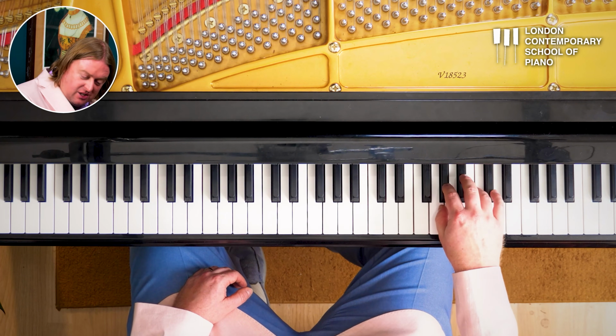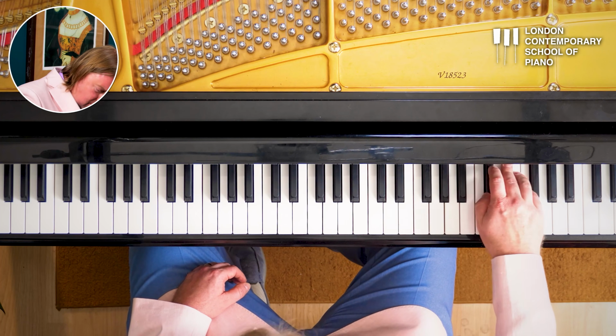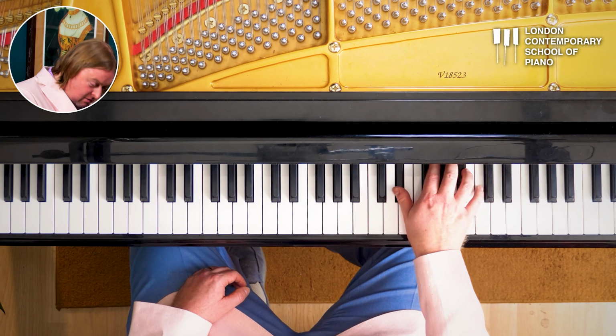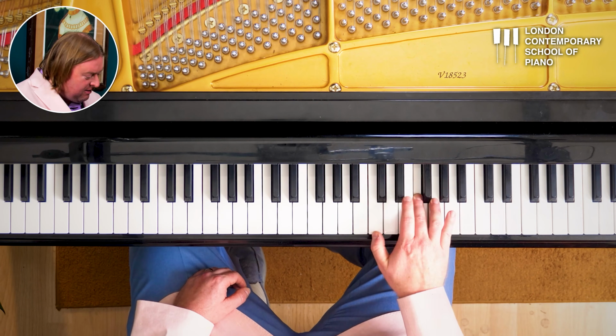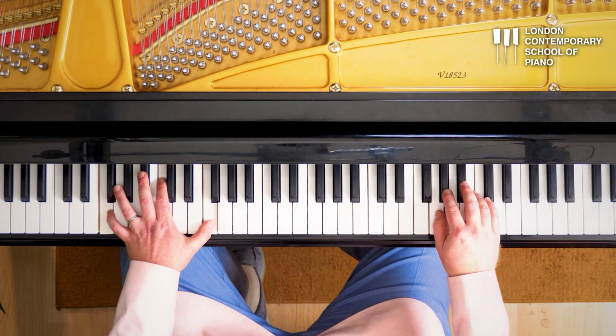You could do it starting on this note, or on this note. I can really mix it around. And that became the hook in a way when I got to here.